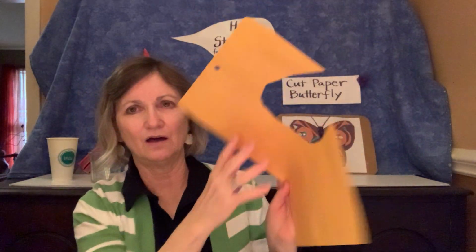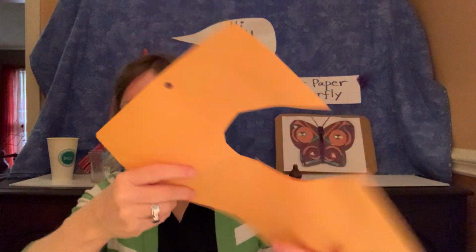So I'm looking around and I've got some old folders, some old files like this, and here's a big manila mailing envelope. I've already cut one thing out, but you can see how big that is.